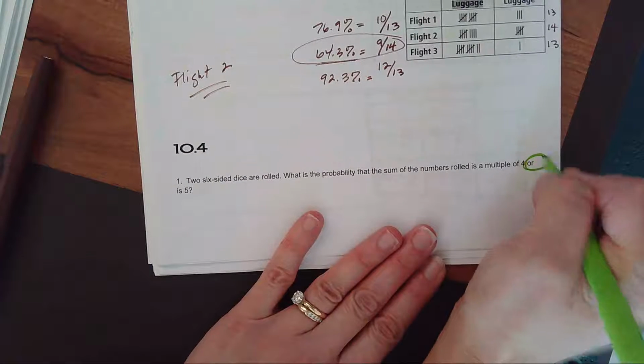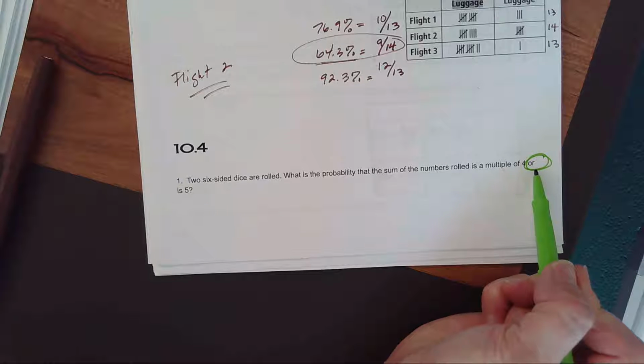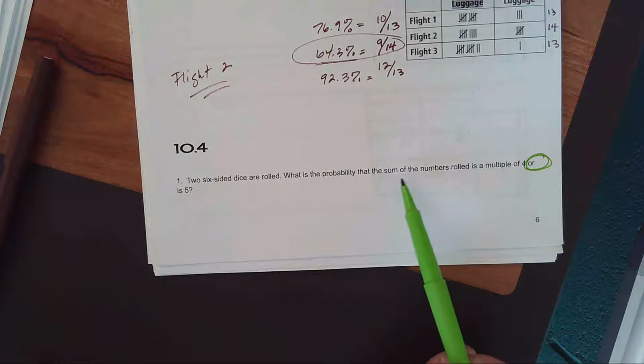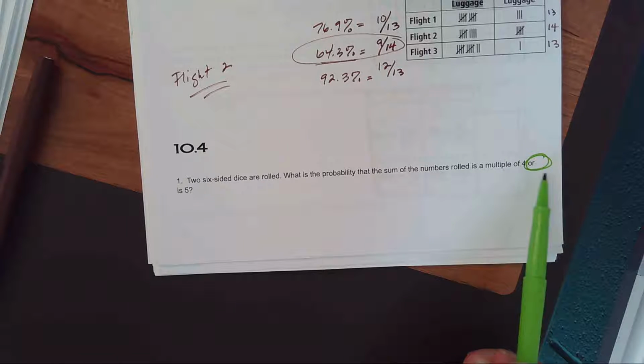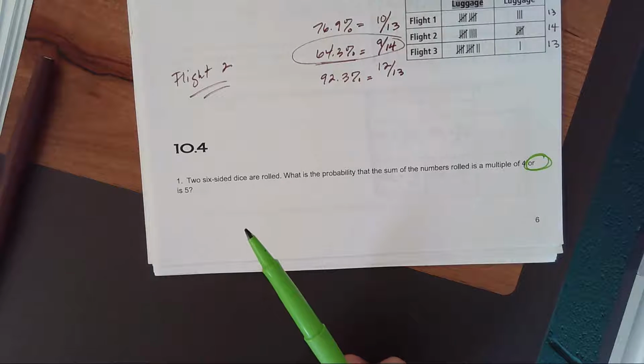So this is how you can tell this is different than an independent-dependent event, because we're saying the word "or" in here. So you do want to pay attention to that word. If it asked for the sum of the numbers rolled to be a multiple of 4 and is 5, then that would change our scenario some.